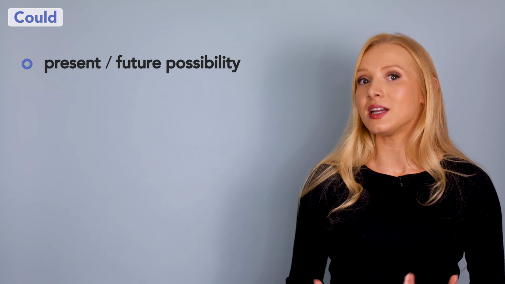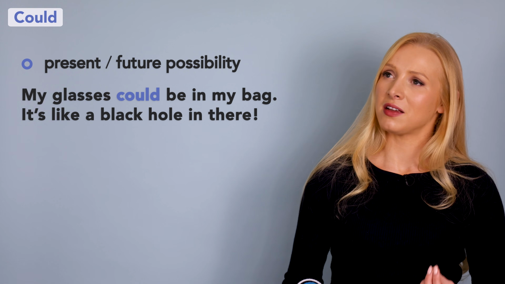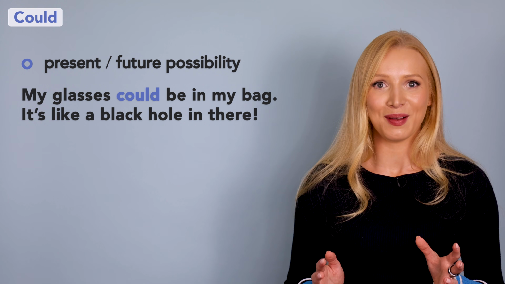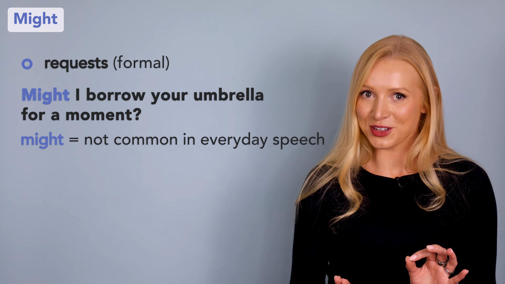And we use could to talk about things that are possible in the present or future. My glasses could be in my bag. It's like a black hole in there. Okay, another modal verb with similar functions. Might. In formal language, we use might to make requests. Might I borrow your umbrella for a moment? Now, this isn't really common in everyday speech. Can or could are used much more often.